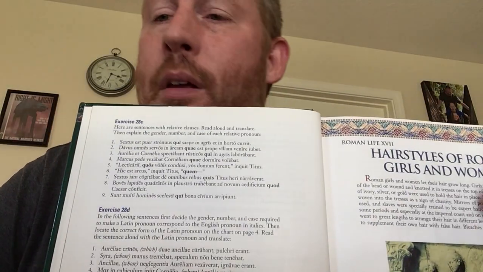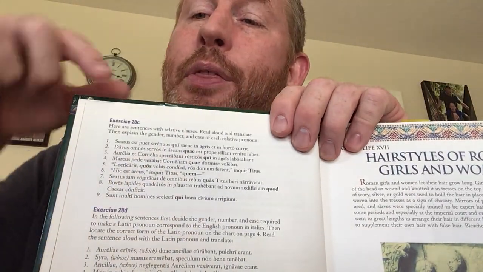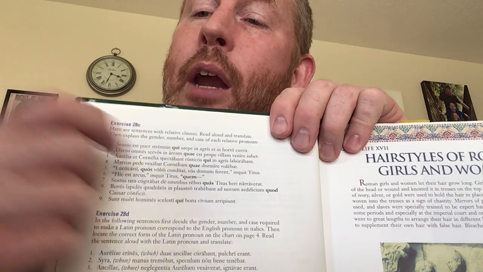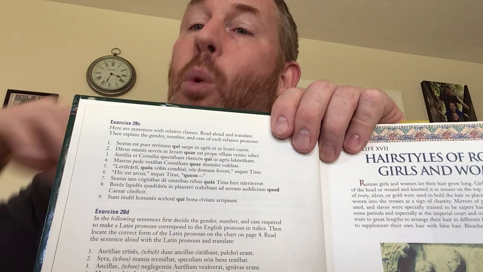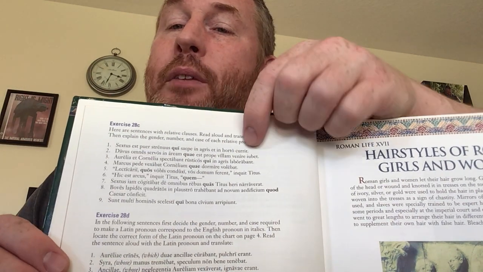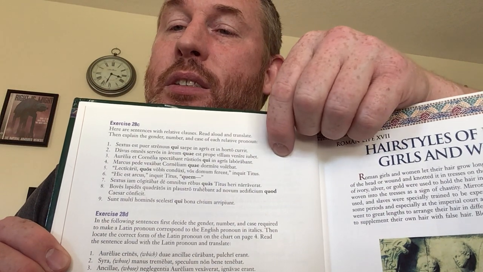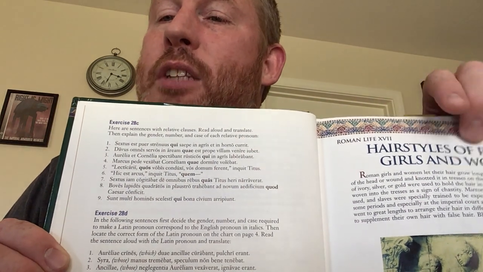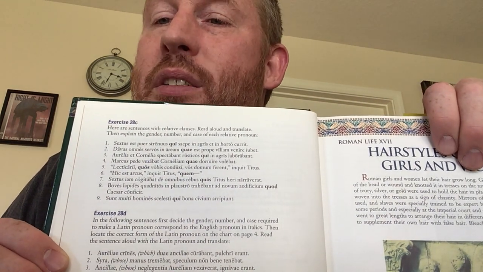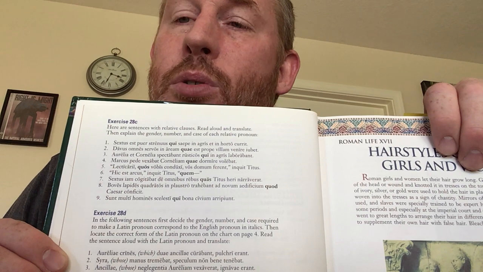Then I want you to do 28C. Now, 28C is pretty straightforward. Sextus est puer strenuus qui saepe in agris et in horto currit. Okay? What I want you to do is write down the Latin. Then I want you to underline qui, and I want you to draw an arrow from qui back to its antecedent. Once you've done that, I want you to write down next to the sentence the number, case, and gender of the pronoun. So you're going to write Sextus est puer strenuus qui saepe in agris et in horto currit.